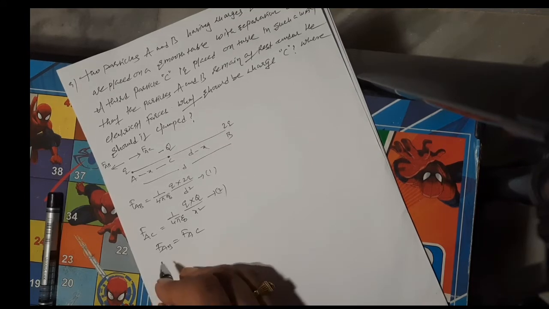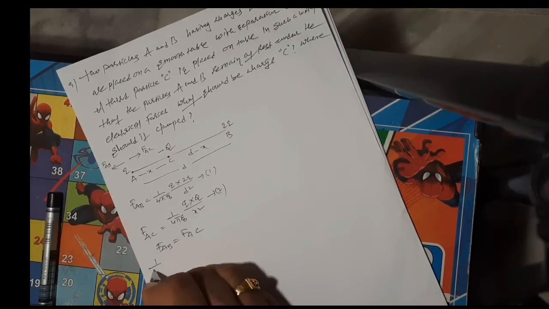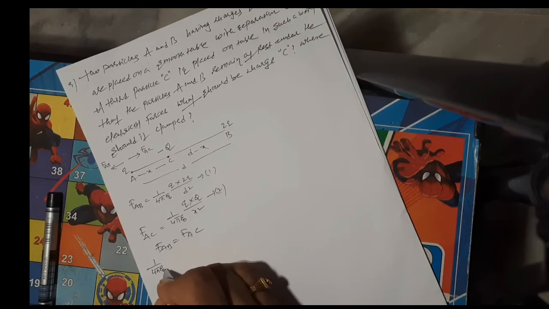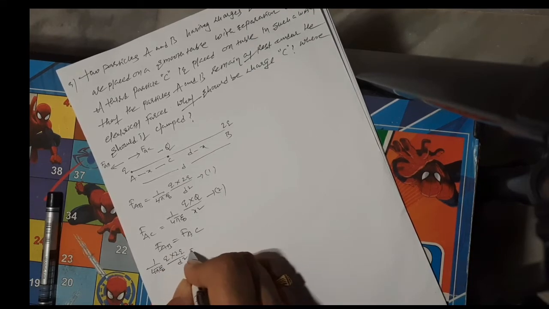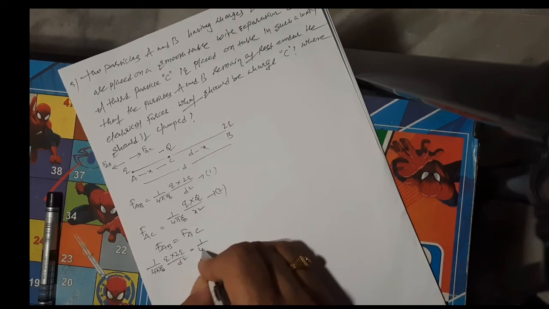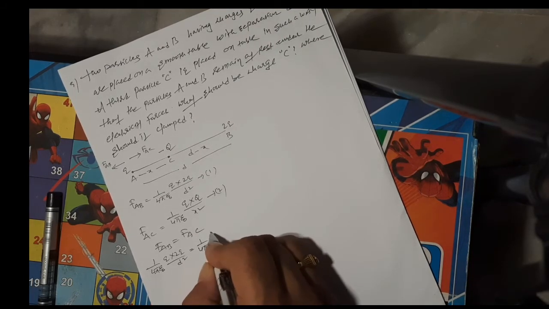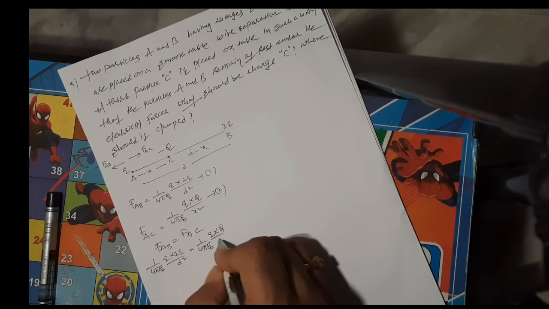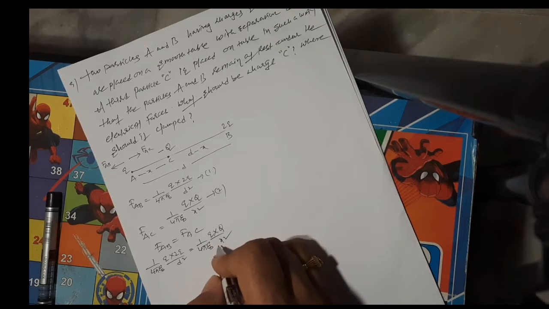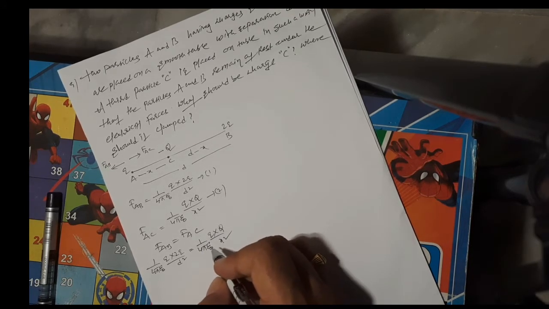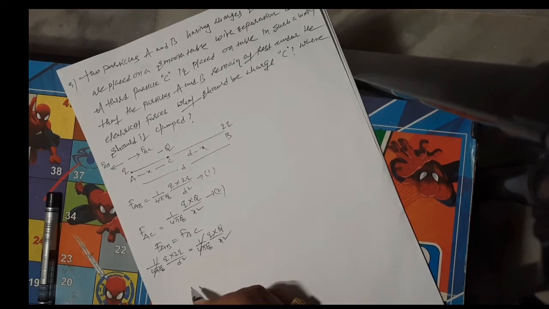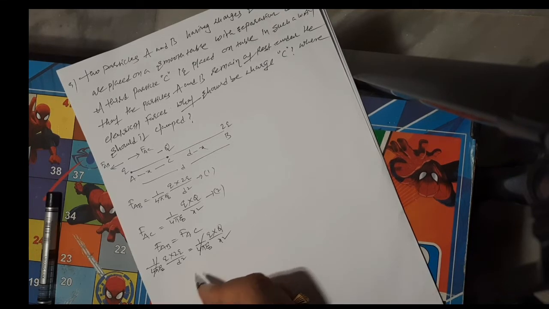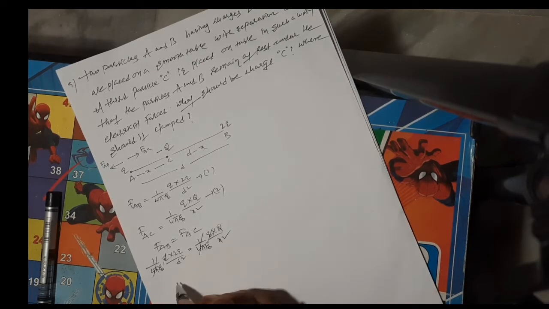Here 1 by 4 pi epsilon naught q into 2q divided by d square is equal to 1 by 4 pi epsilon naught q into capital Q divided by x square. The 1 by 4 pi epsilon naught cancels, and q also cancels.